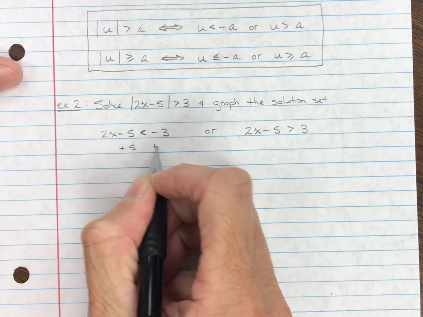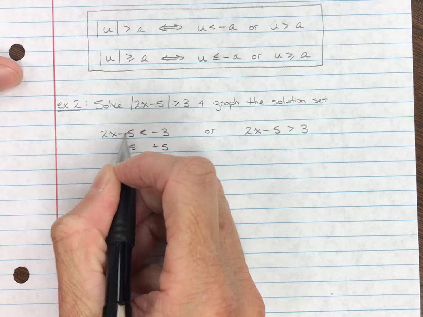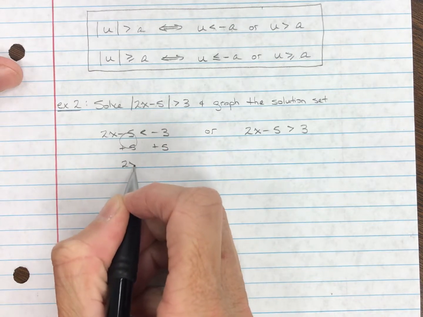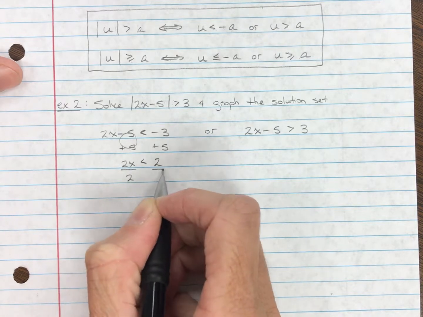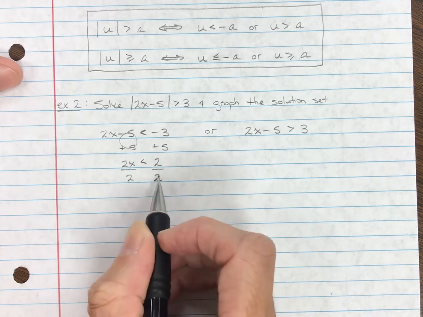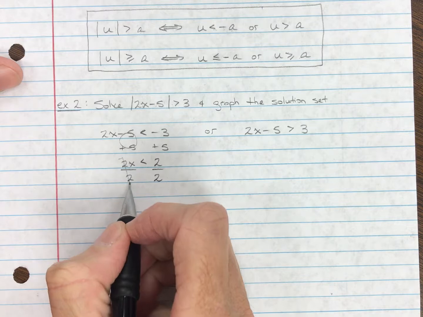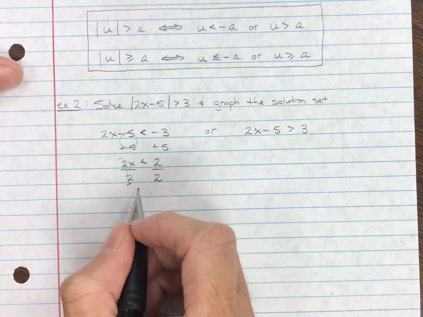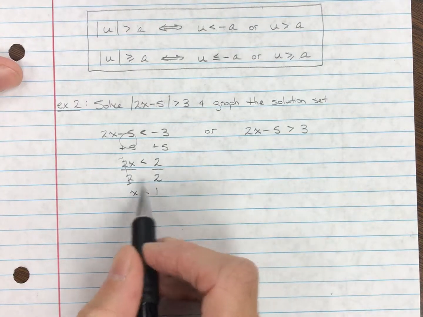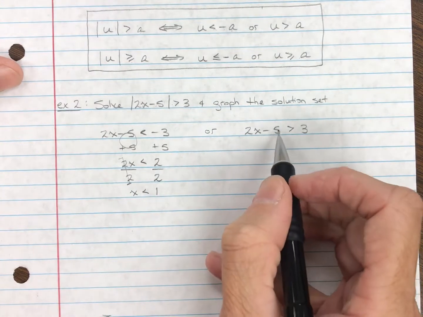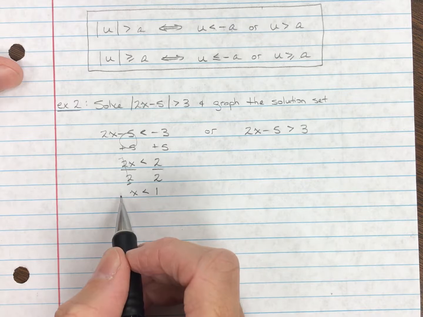Let's add 5 to both sides in this one. 2x is less than 2. Let's divide by 2. Notice I'm not dividing by a negative, so there's no reason to reverse the inequality. x is less than 1. So I have x is less than 1. Okay, so that's going to go off to the left.